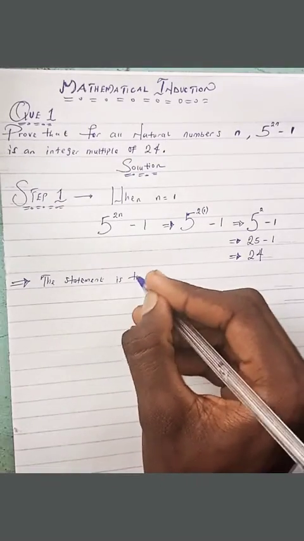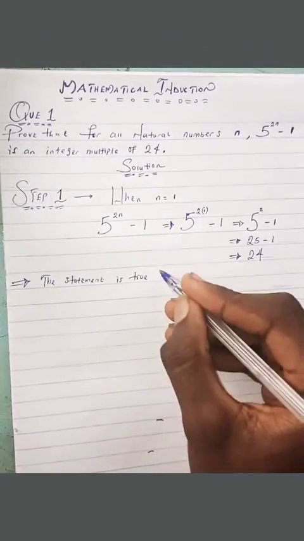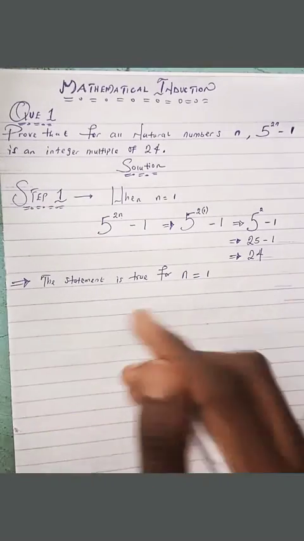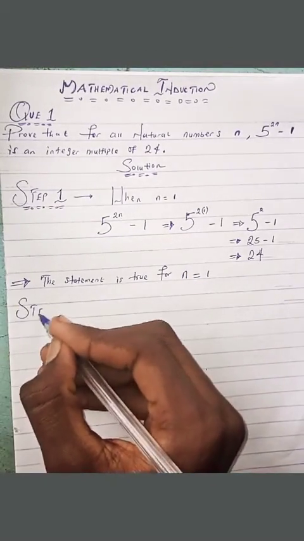In conclusion, I can say that this statement is true. It's true for what? For this condition I have here, for when n is equal to 1. That is for step 1. Now, for step 2.